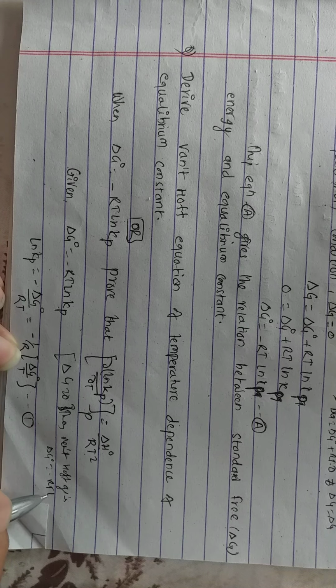Then ln Kp is equal to minus del Z degree by RT, that is minus 1 by R times del Z degree by T. This is equation 1.